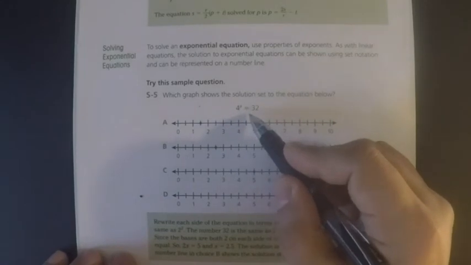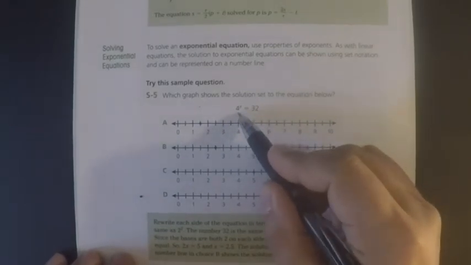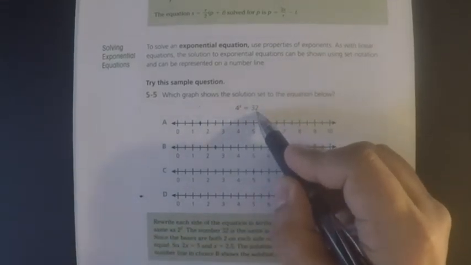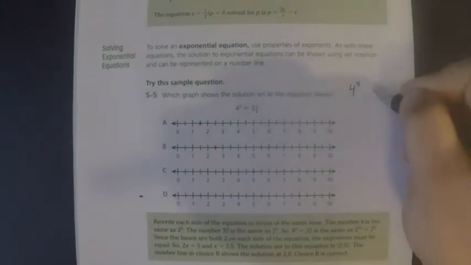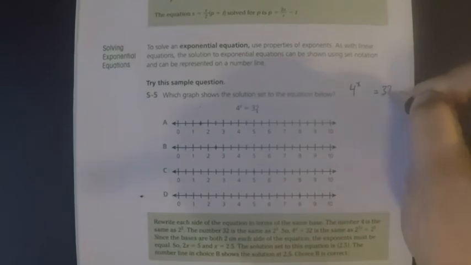Now, what we have to do is rewrite each of these terms, 4^x and 32, with the same base. So if I write over on the side here, 4 to the x equals 32, the first thing I would want to check is if there's any way I can use the base 4 to get 32.